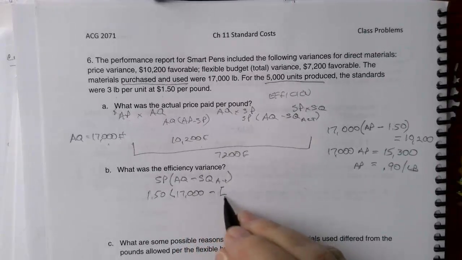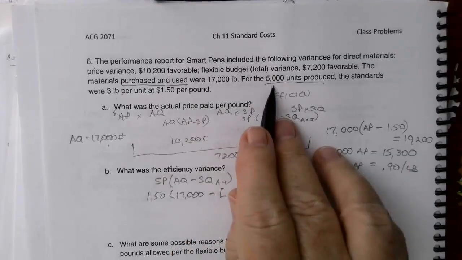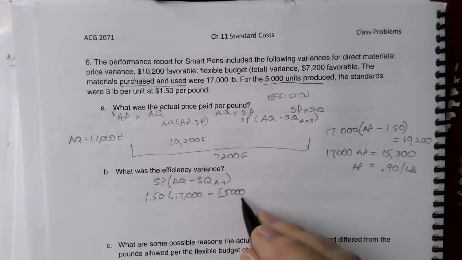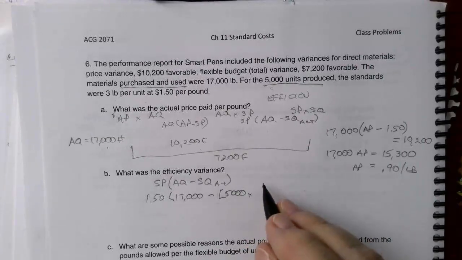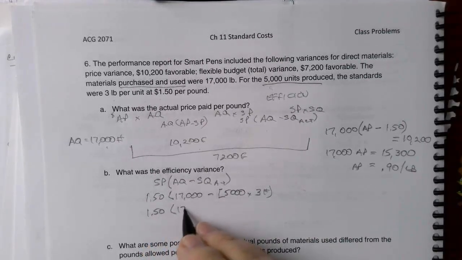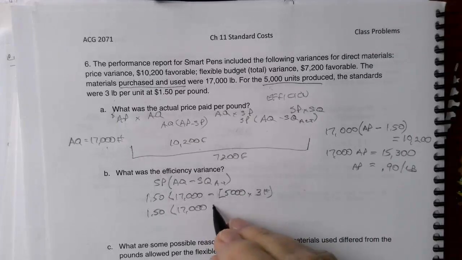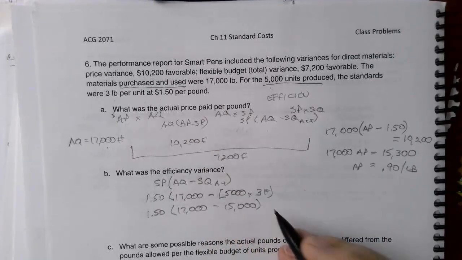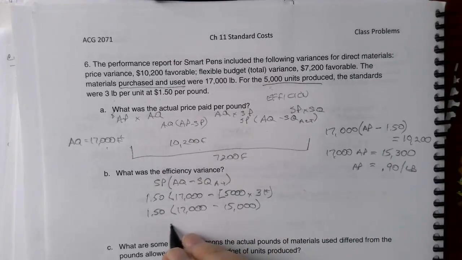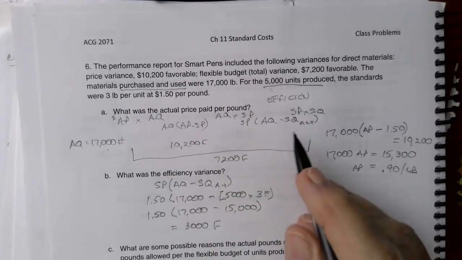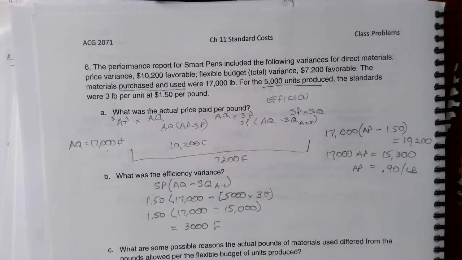Minus, now we made 5,000 units. We produced 5,000 units. And it should have taken 3 pounds per unit. So $1.50 times 17,000 minus 15,000. All right? Or $3,000 favorable. That's what our efficiency variance would be.